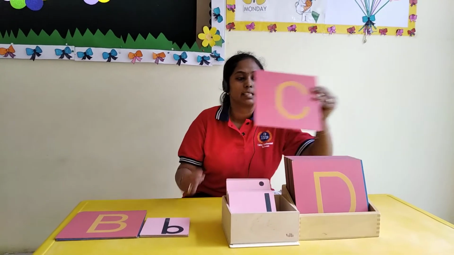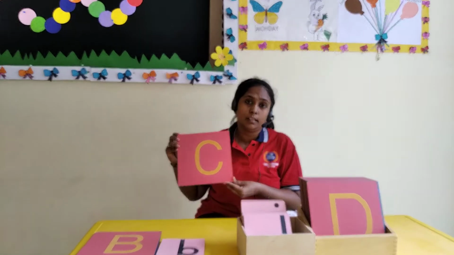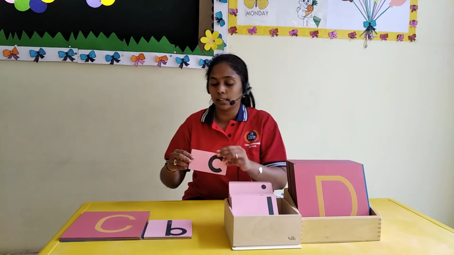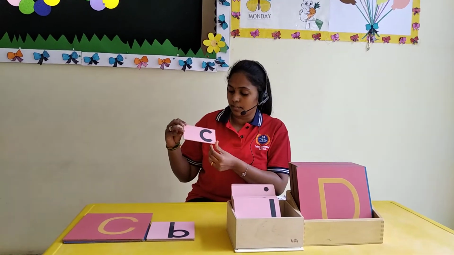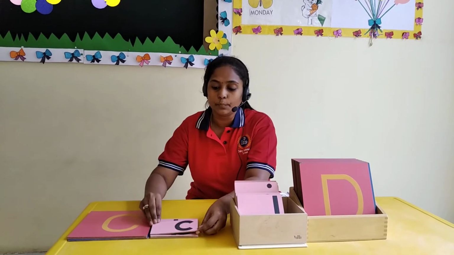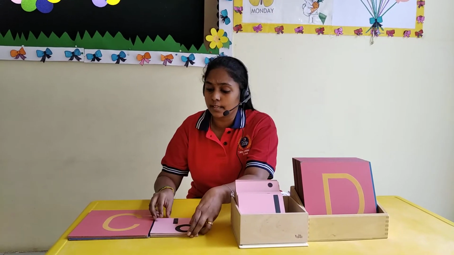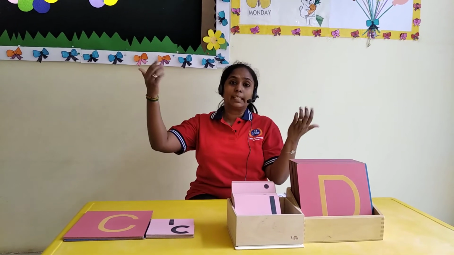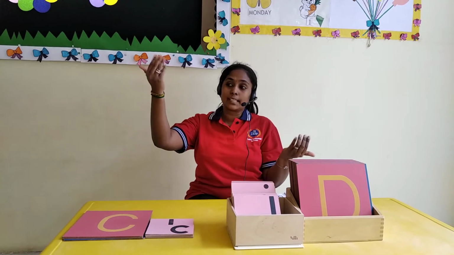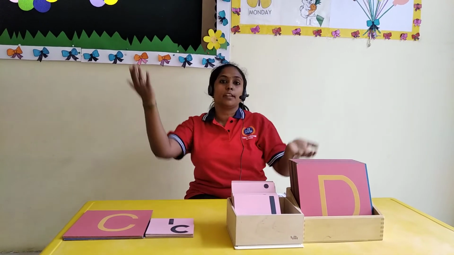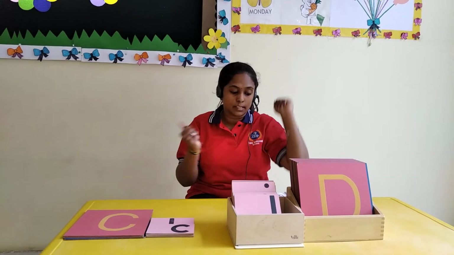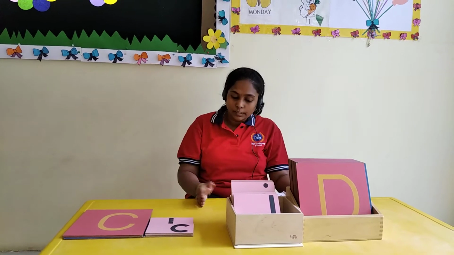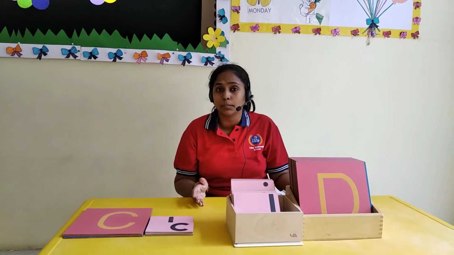Now move on to the next letter sound. This is the letter C. C is the letter and K is the sound. Here comes the lowercase k. So the symbol or the action for the letter sound k is clicking castanets. Okay, it's like this. It's an instrument used to click the castanets. So k as in caterpillar, k as in crown, or k as in camel.